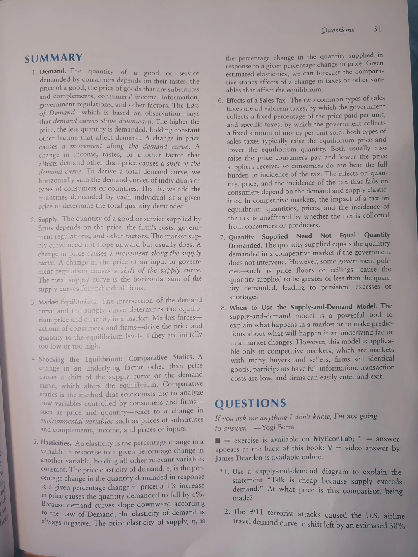A change in price causes a movement along the supply curve. A change in the price of an input or government regulation causes a shift in the supply curve. The total supply curve is the horizontal sum of the supply curves for individual firms.